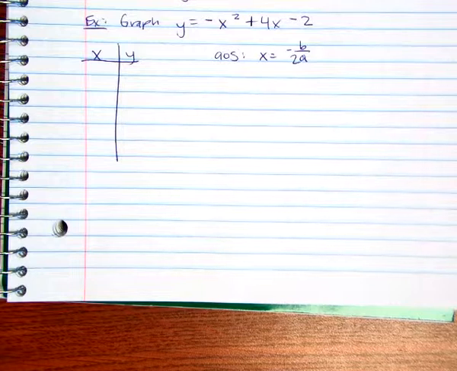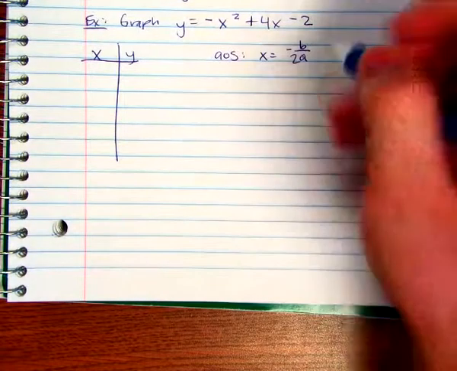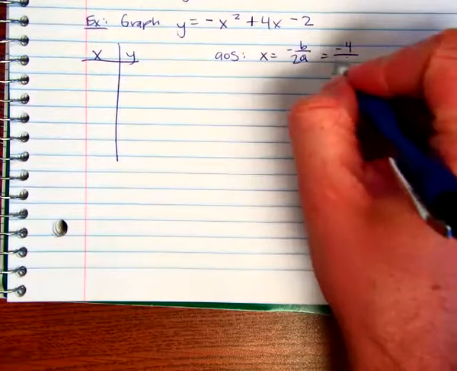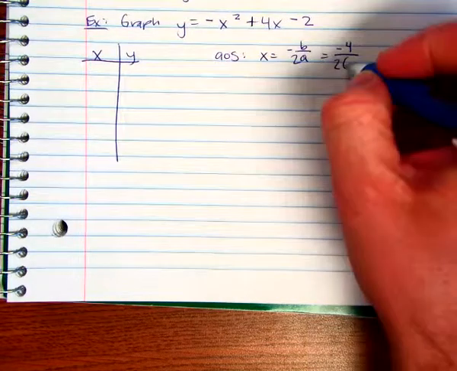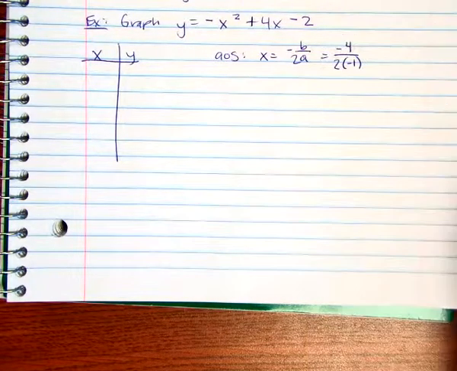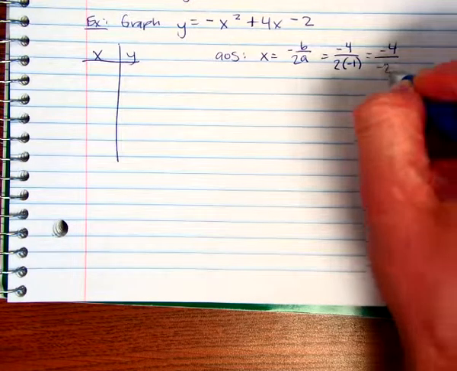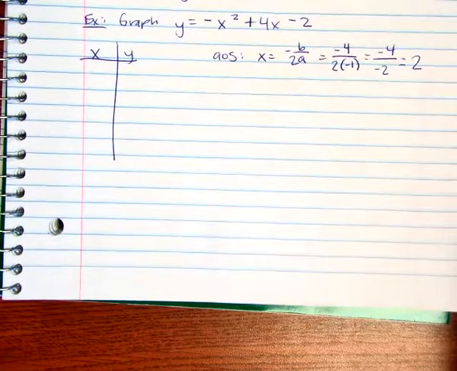What number is b? 4, the number in the middle, right? So this means that I have a negative 4 over 2a. 2 times what number is a? Negative 1, and it's very important that you said negative 1 because that will change things. So this is negative 4 over 2 times negative 1, which is negative 2. So altogether this is positive 2.